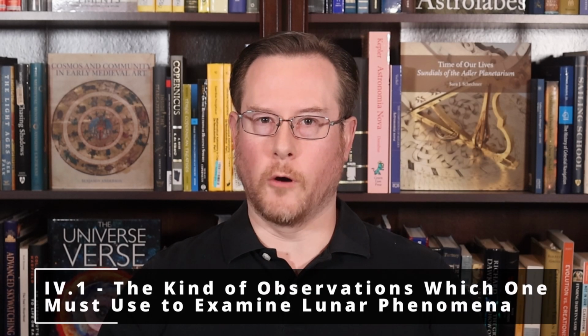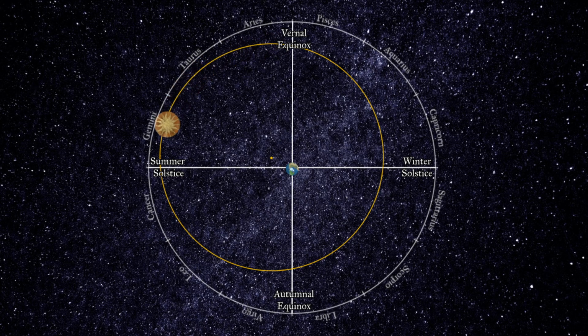Ptolemy begins Book 4 by asking the question of what sorts of observations will be needed to calibrate the lunar model. In Book 3, Ptolemy got away with determining the position of the Sun for calibrating his solar model by a trick of geometry. By definition, the Sun is a quarter of the way through its motion about the zodiac at each successive equinox and solstice, allowing its position to be precisely defined so long as the dates and times of those events could be determined.